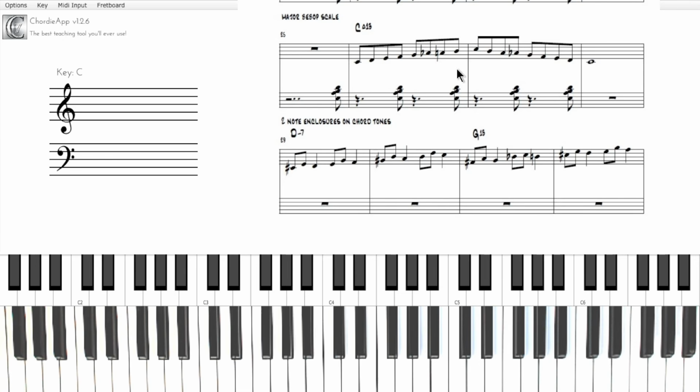And then if we move the sheet music down a little bit, we get to the major bebop scale, and that uses this note as the passing note, which is the sharp 5. What I would encourage you to do is practice all of those scales in sequence.